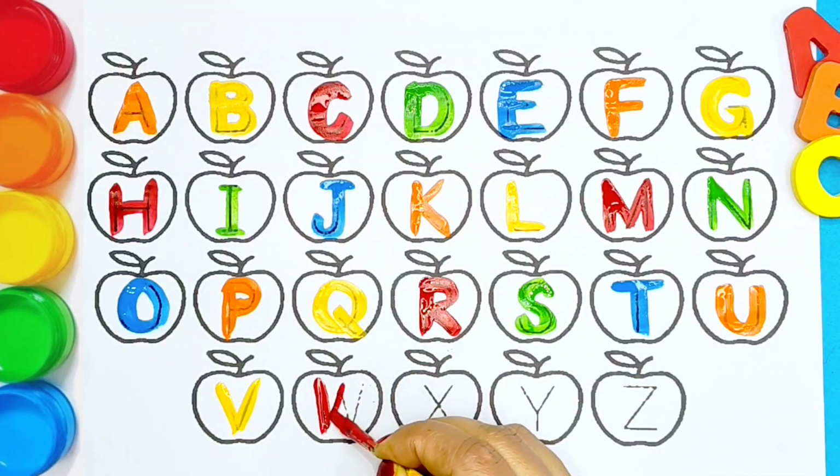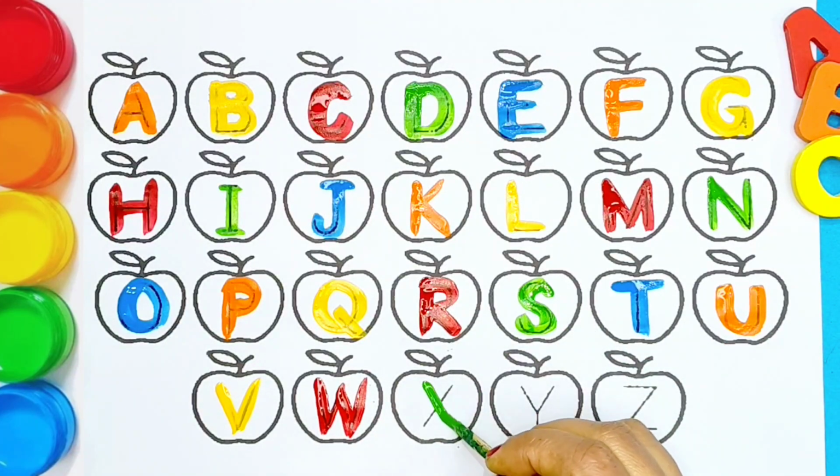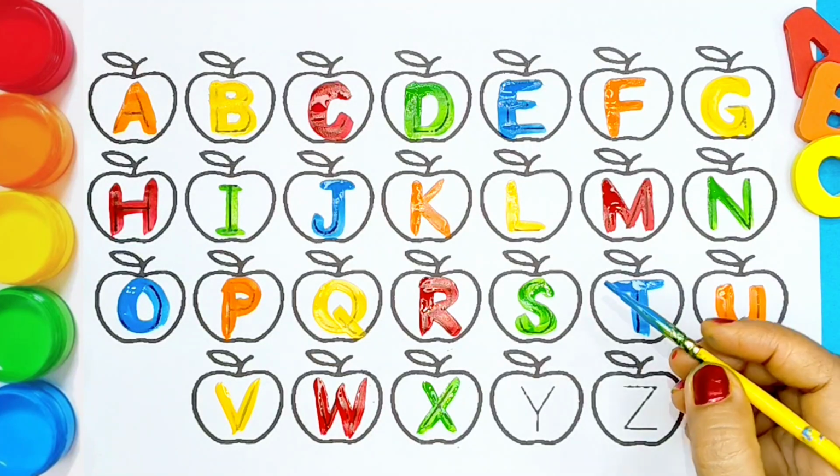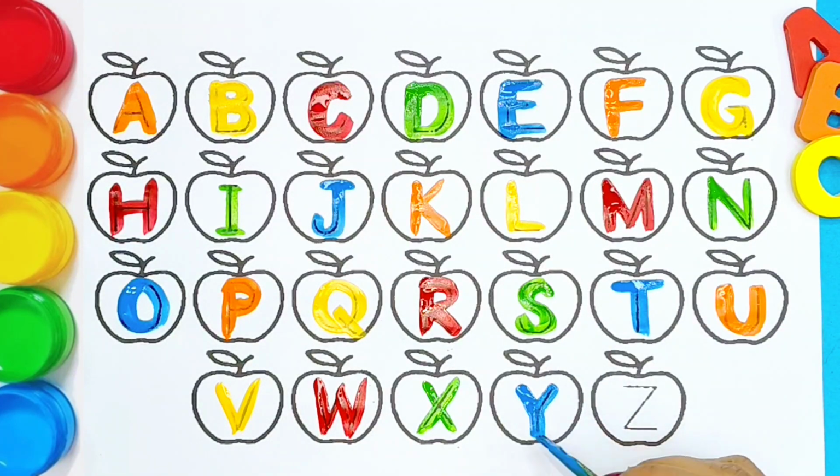Red color. W. W for watermelon. Light green color. X. X for Xmas tree. Sky blue color. Y. Y for yak. Orange color. Z. Z for zebra.